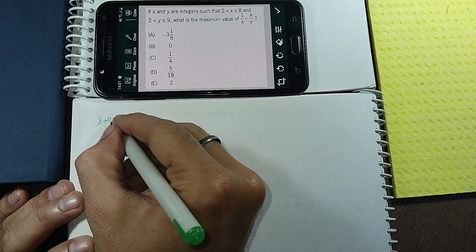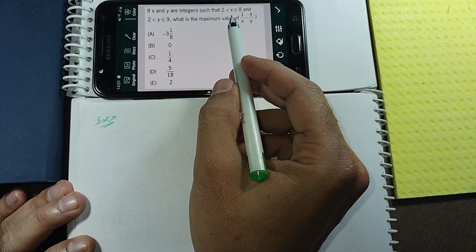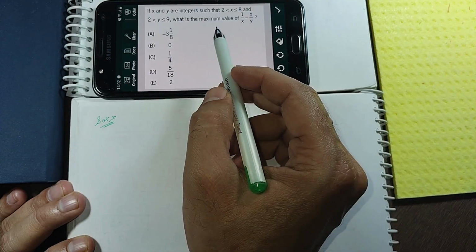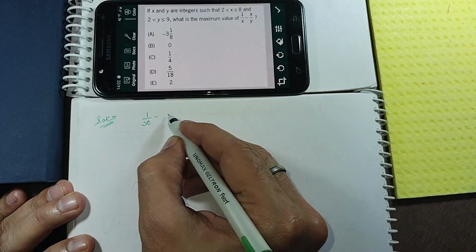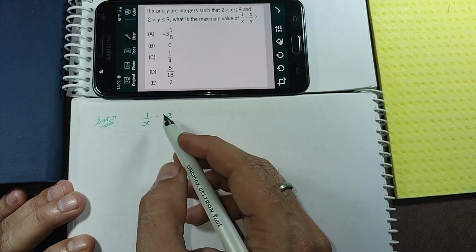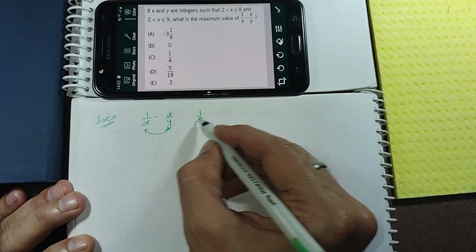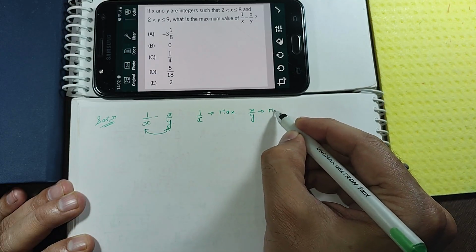If x and y are integers such that x is greater than 2 and less than or equal to 8, and y is greater than 2 and less than or equal to 9, what is the maximum value of 1/x minus x/y? Now see, in order to have the value of this to be maximum, we need 1/x to be maximum and x/y to be minimum, right?